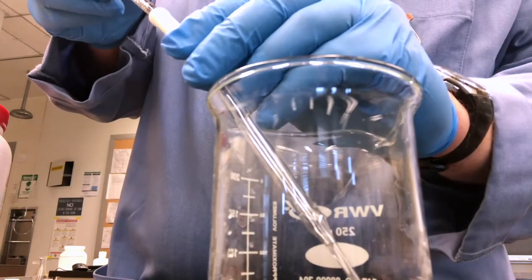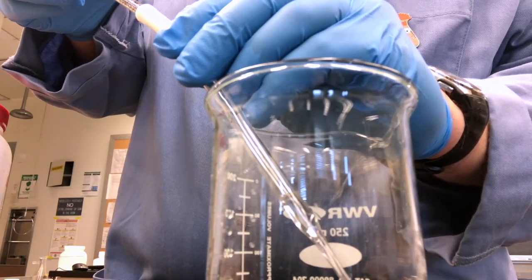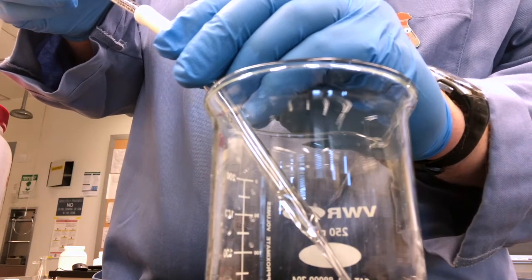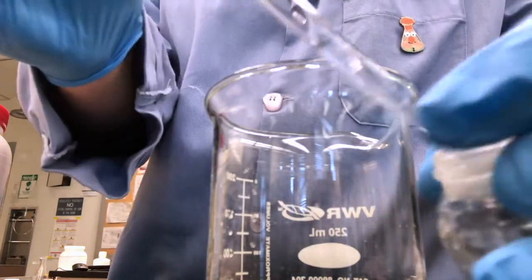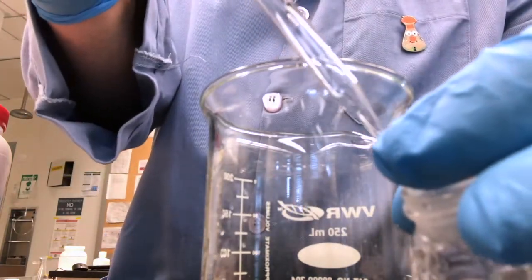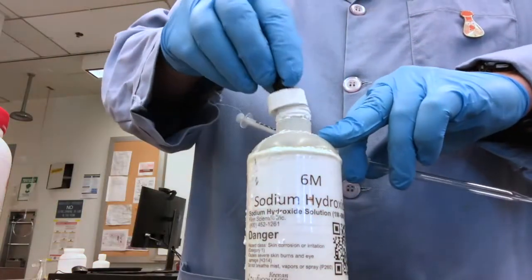There's the second 0.8 milliliter portion. Once this portion of water has been added, we can add the sodium hydroxide.